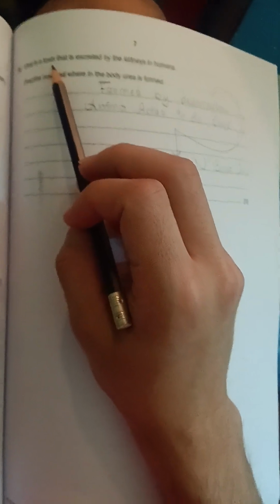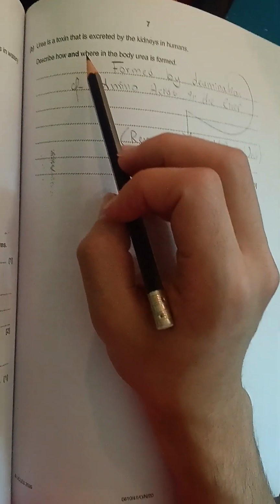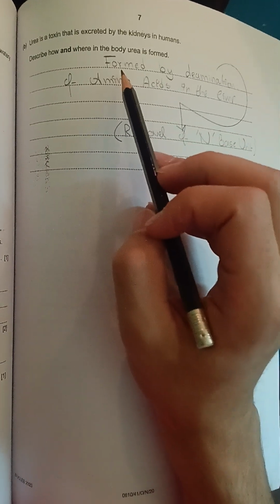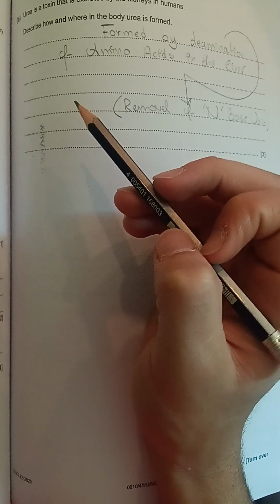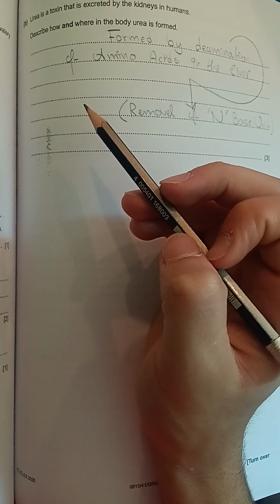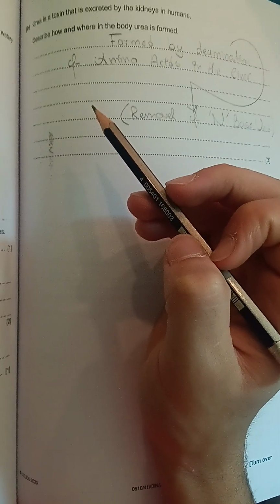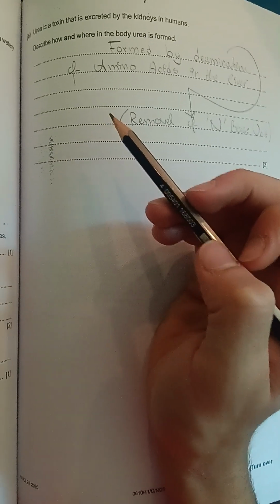Urea is a toxin that is excreted by the kidney in humans. Describe how and where in the body urea is formed. So urea is formed by deamination of amino acids. Amino acids have the major nitrogen group unit, and deamination is the removal of this unit, which results in urea. It is formed in the liver.